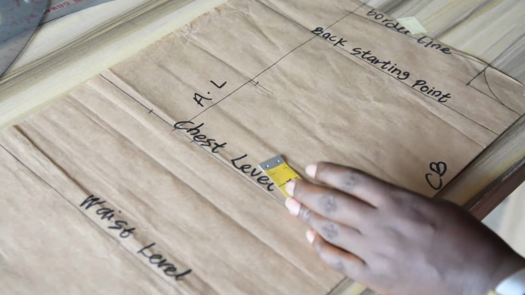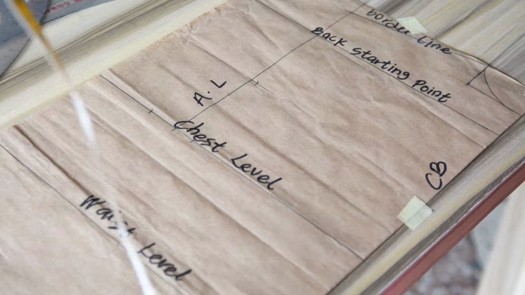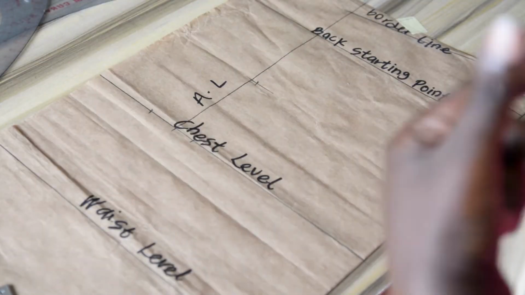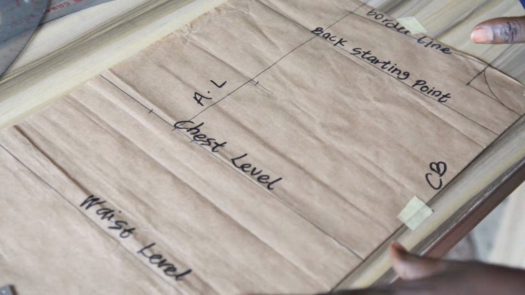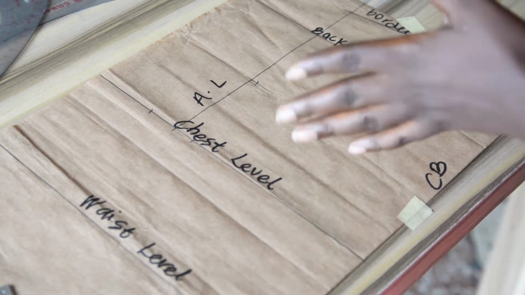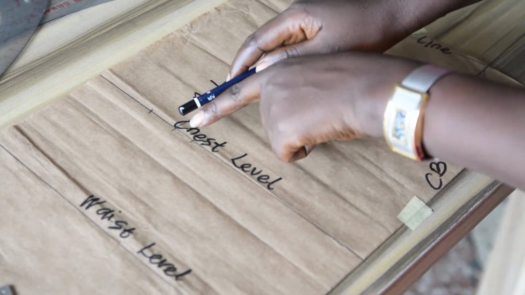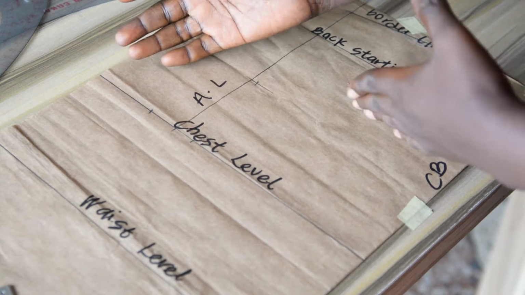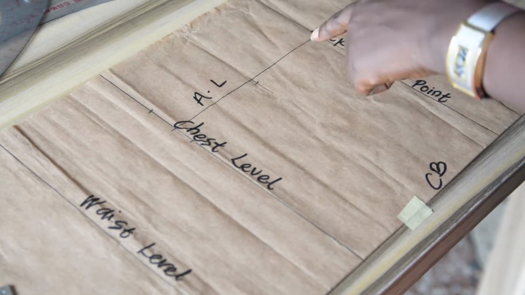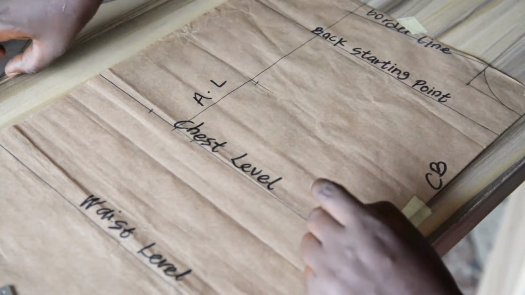So this is natural because of the shape of a male figure. They usually have a wider back than the chest. So when you divide the chest circumference into 4 and you divide the back measurement into 2, half of the back is usually bigger than quarter of the chest. So it is totally different from that of a female figure. So when you take this measurement and insert it on the chest level, you will have to add extra values in order to make it fall after the armhole line.